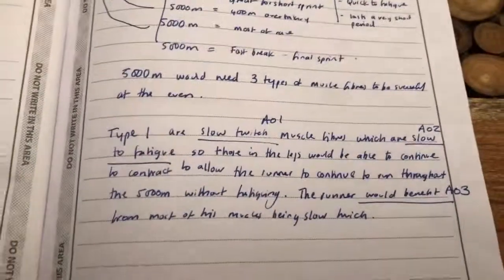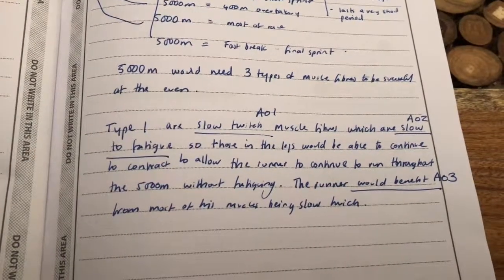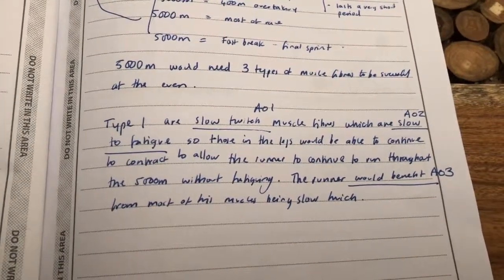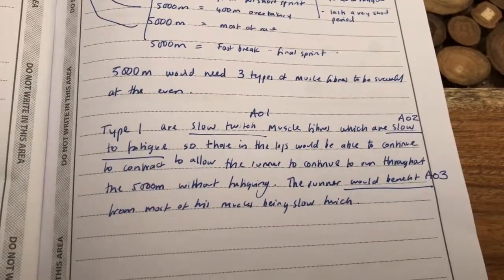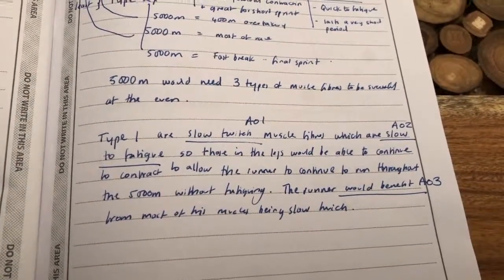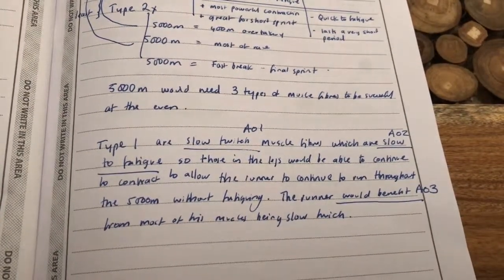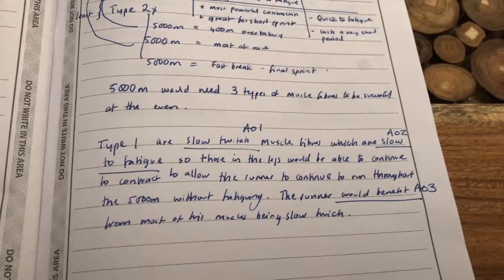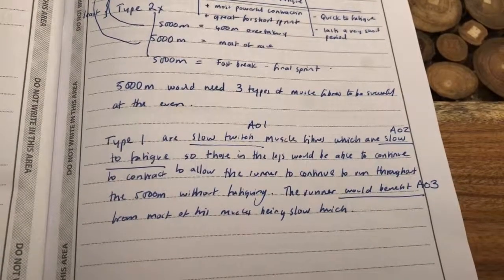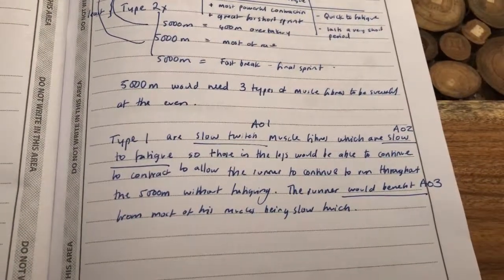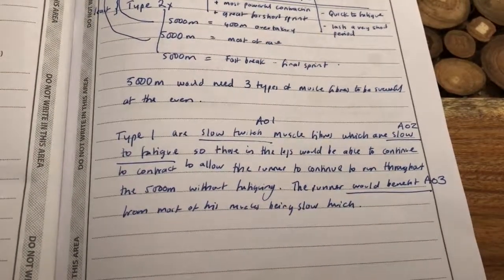So an AO1, AO2, AO3 response then. So type 1 is a slow twitch muscle fibre. So we get the identification mark for slow twitch, which are slow to fatigue, what they do. So we've said what it is and what they do. So those in the legs would be able to continue to contract to allow the runner to continue to run throughout the 5,000 without fatiguing. So we've gone on to explain fully what the benefit of having the slow twitch fibre. In order to get an AO3, the runner would benefit from most of his muscles being slow twitch.